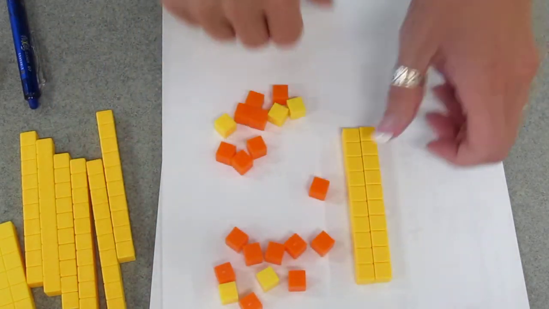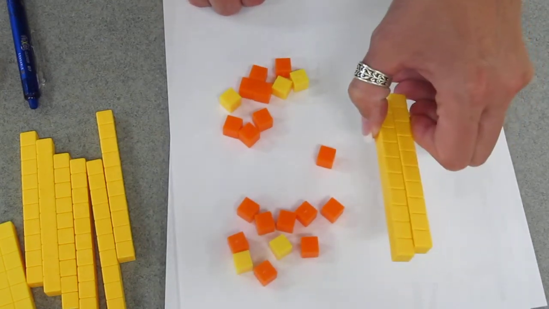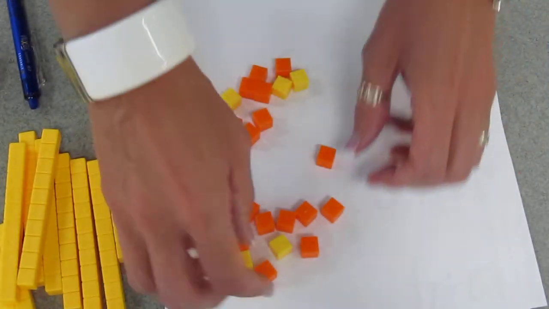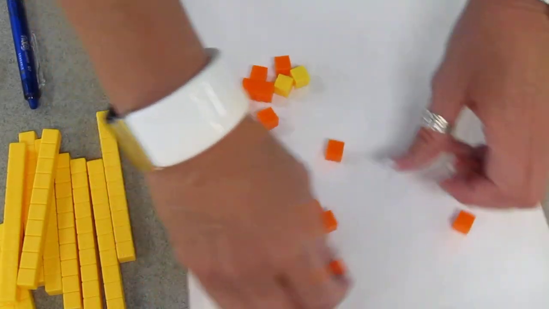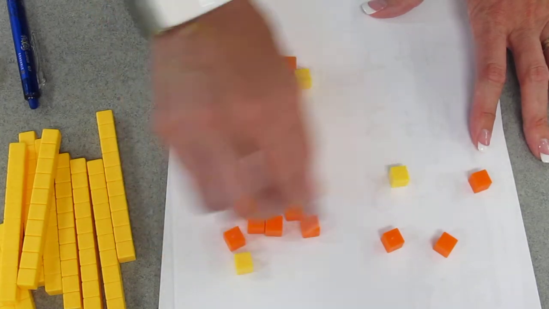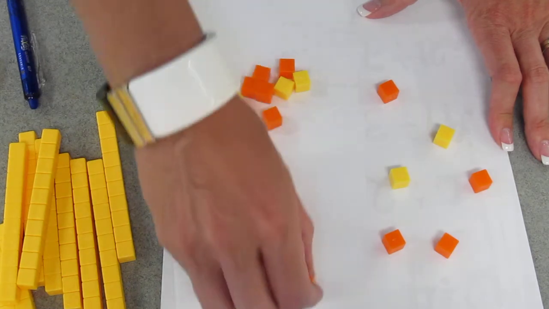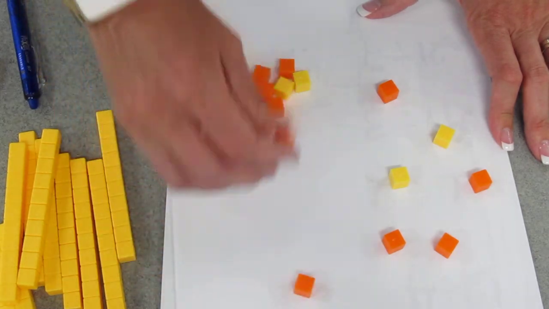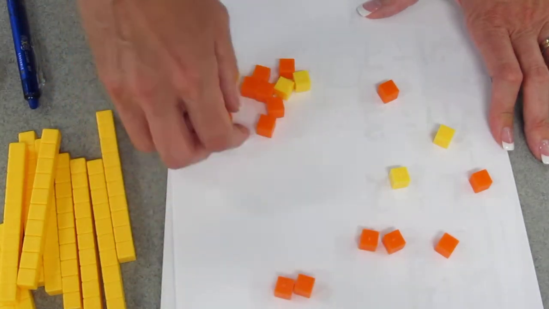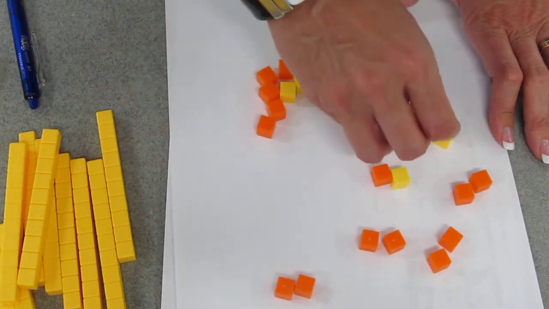Now we can split all these up into 7 groups. Don't let them forget to take away the tenths that they've already replaced. So I'm going to go 1, 2, 3, 4, 5, 6, 7. However they want to do their groups is fine. 1, 2, 3, 4, 5, 6, 7.